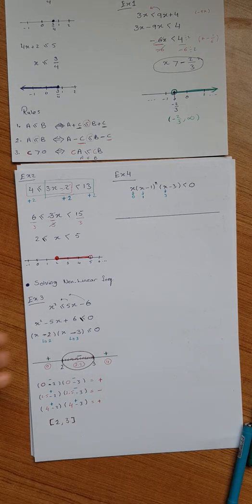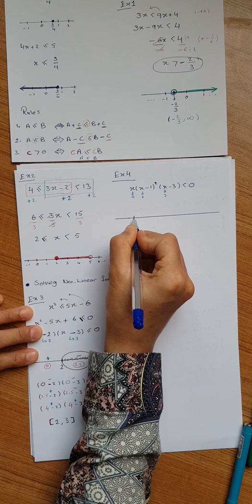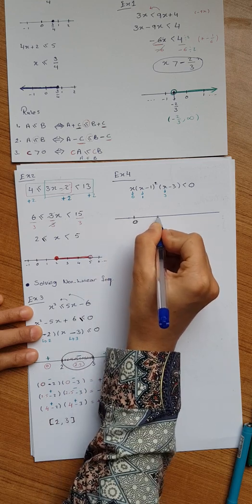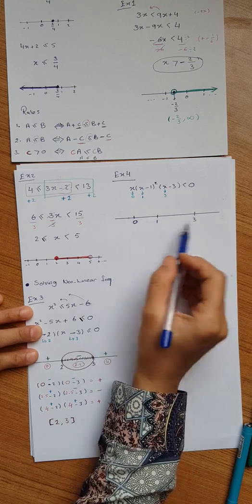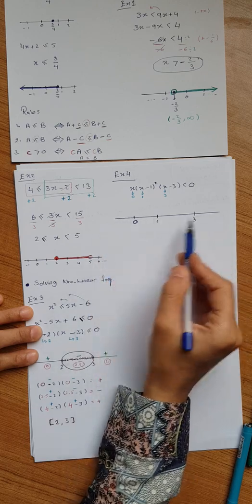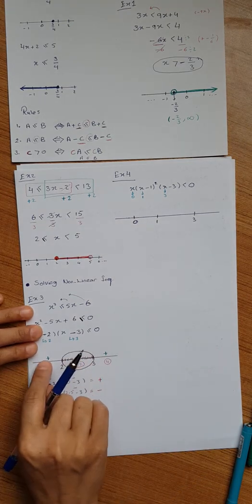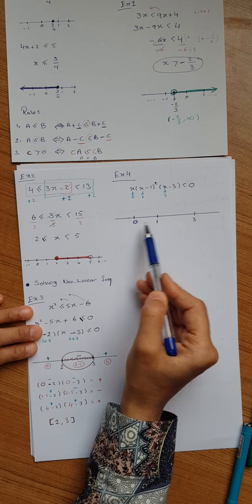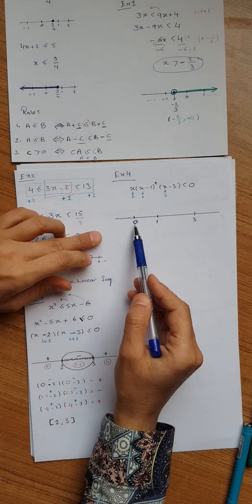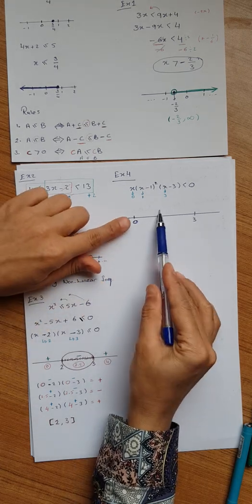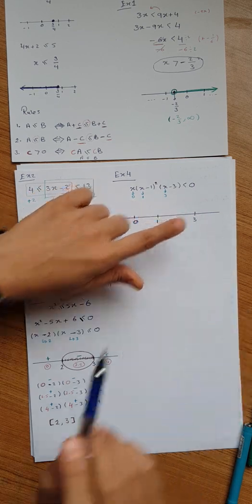As we did for the previous one, we are doing the same thing here. We are putting those numbers on the real number line. Here we have got 0, then 1, then 3. The numbers that we have got divide the real number line into 1, 2, 3, 4 parts. Before we had 2 numbers, so we had 3 parts, but here we have 3 numbers, so it divides the whole real number line into 4 sub-intervals. One interval is from minus infinity to 0, one is between 0 and 1, another is between 1 and 3, and the other is from 3 to infinity.